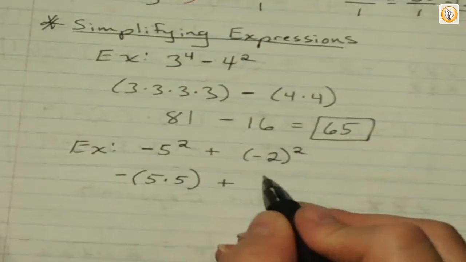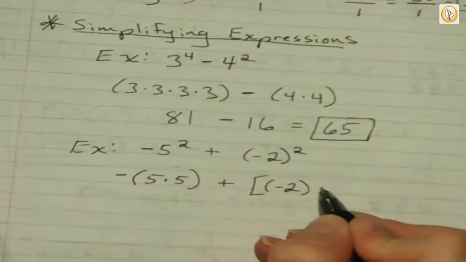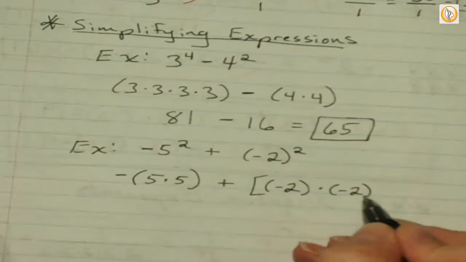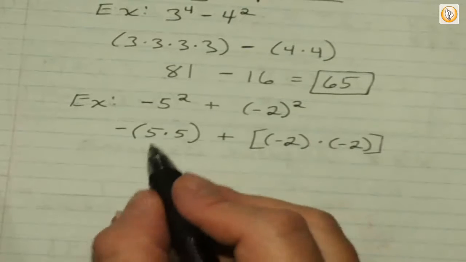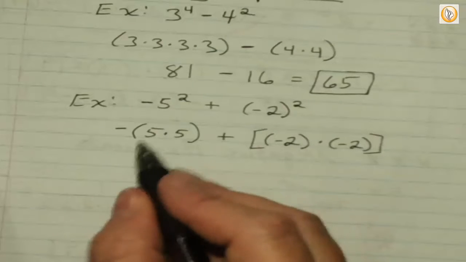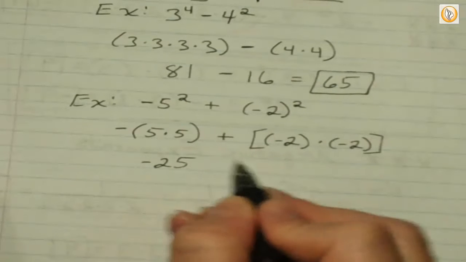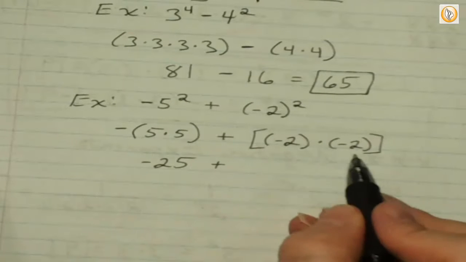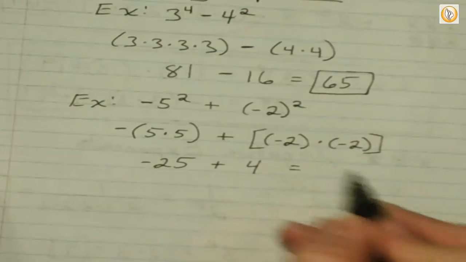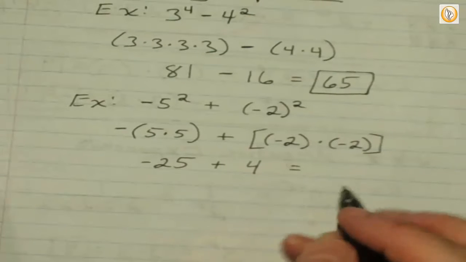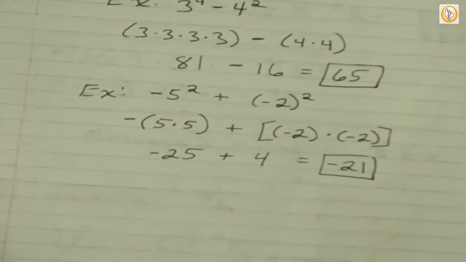What about this one? So it should be parentheses, negative 2, times negative 2. Yes. I put these brackets to denote that these are together. So what would this be right here, Joseph? Excelente. And what is negative 2 times negative 2, Joseph? And Madeline, what is negative 25 plus 4? Negative 21. There you go.